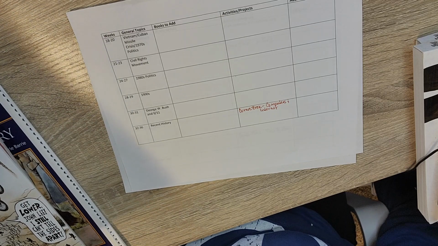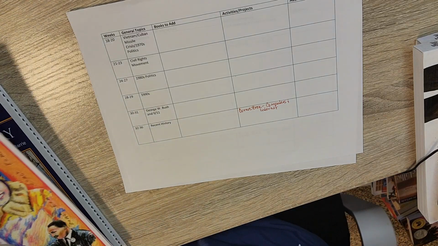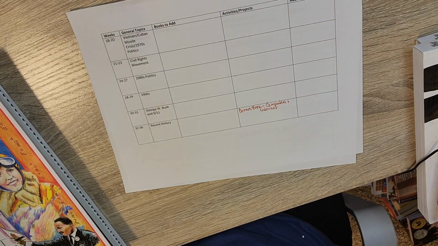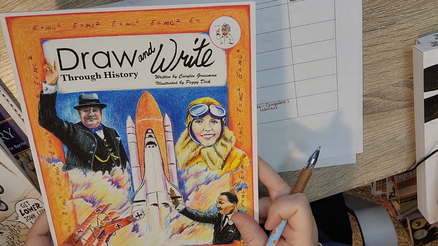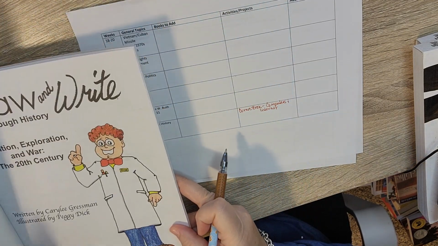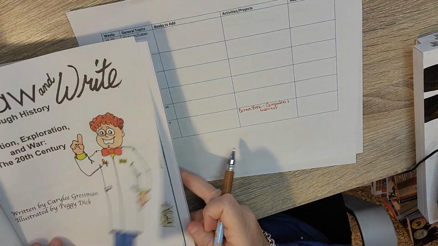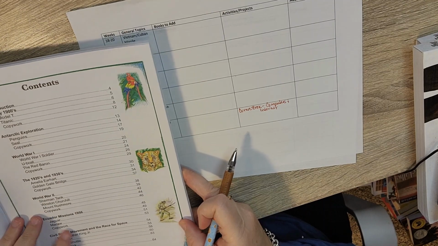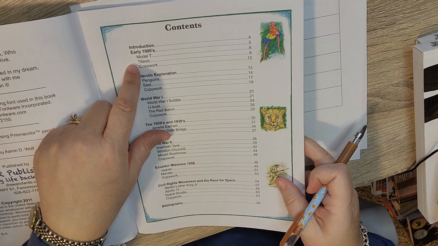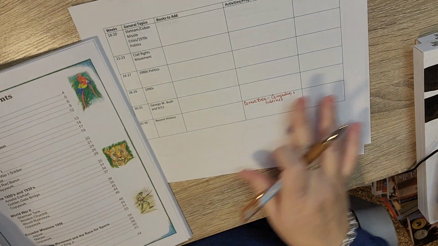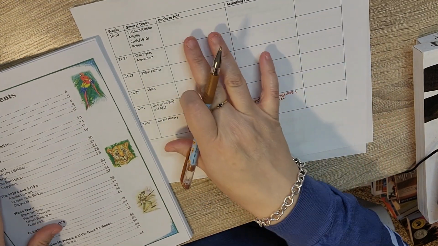So I have been picking up a few things because I knew that we were going to be doing this part of America's history coming up, and so I picked up a few resources whenever they were on clearance or something like that. So we'll have Draw and Write Through History, Invention, Exploration, and the War. So you see, this starts with the early 1900s. So you have Model T, Titanic.